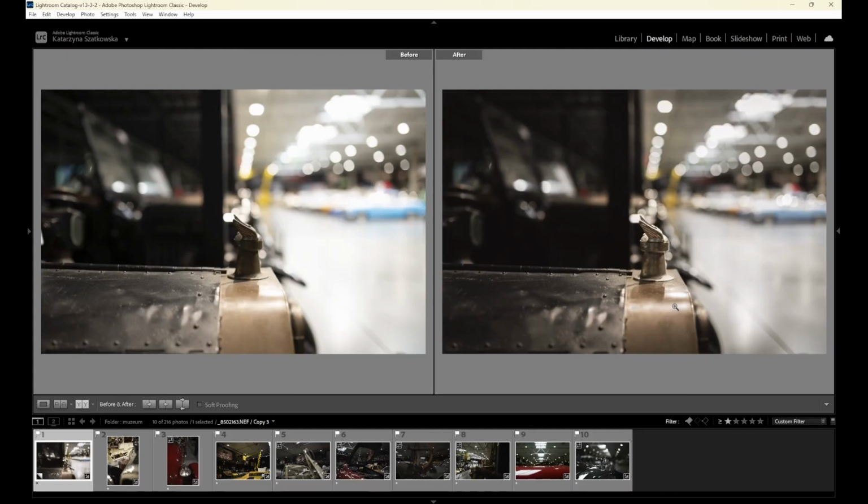Now, take a look. How do you like it? On the left, you've got the straight out of camera, sort of. I'm not going to repeat myself. There is nothing like straight out of camera, in my opinion. But anyway, it is the file that has been imported to Lightroom, so it is more or less raw.